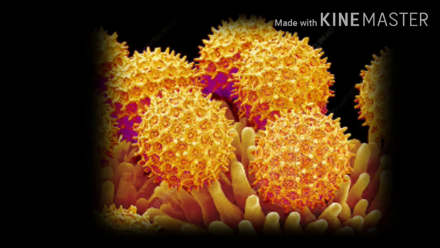After dehiscence, the pollen grains have to reach the female reproductive part of the plant for fertilization. All these things must happen before it loses its viability. The duration of viability of pollen grain varies in accordance to plants.